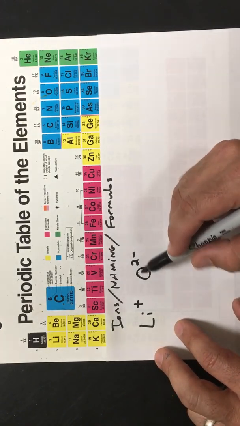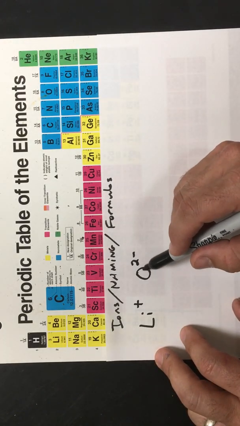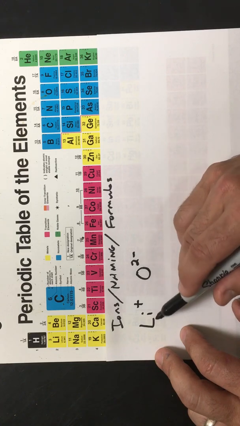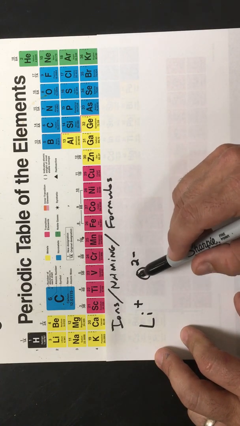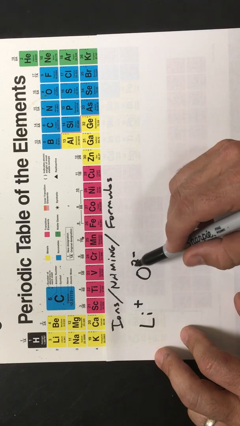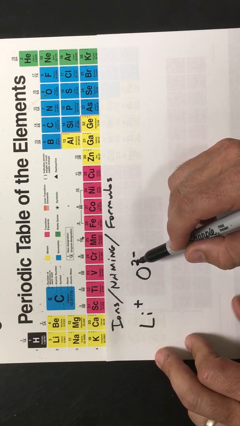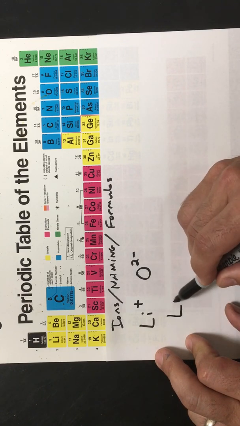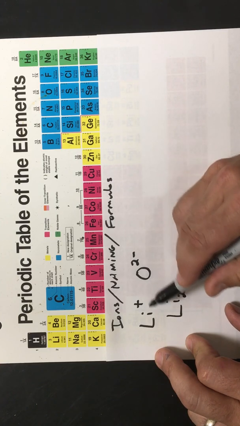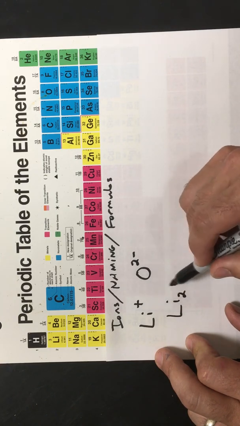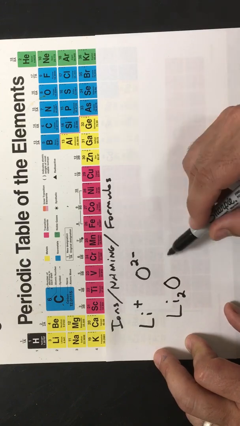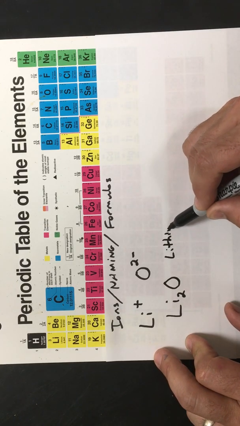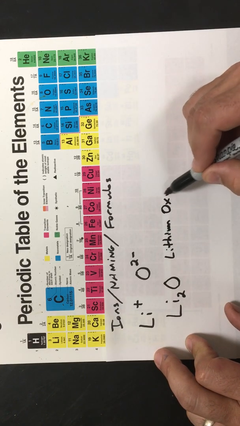So we could do a crisscross technique where the charge of the anion, the oxygen, this 2, becomes the number of cations. So Li, this 2 comes down here, and then there's an implied 1 that comes down to the oxygen. And so we call that lithium oxide.